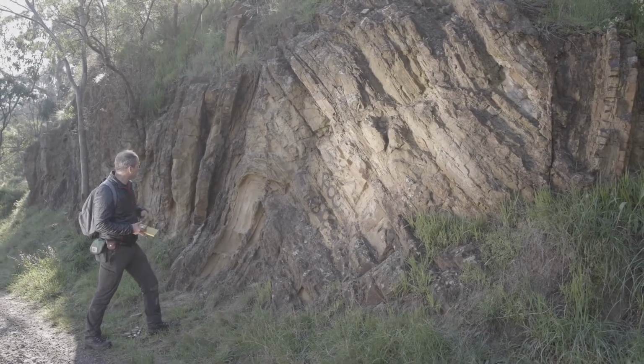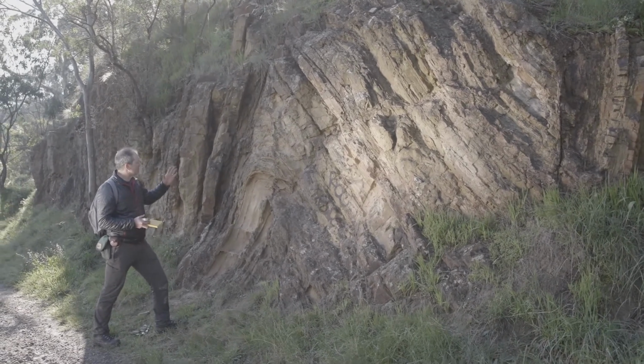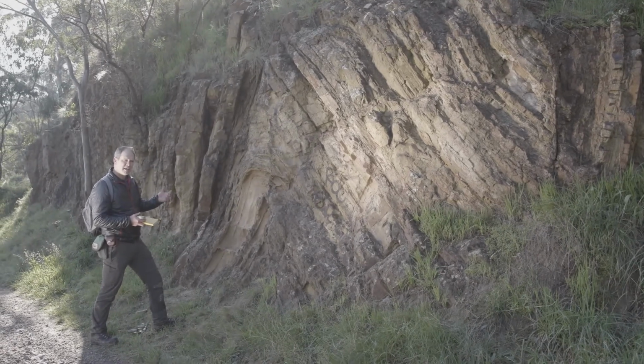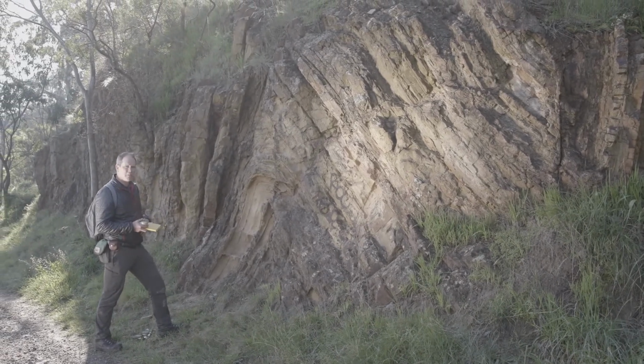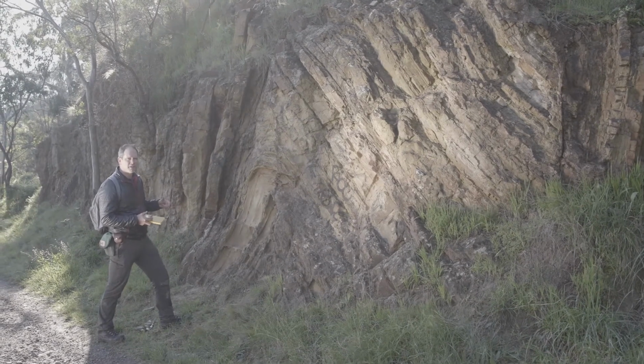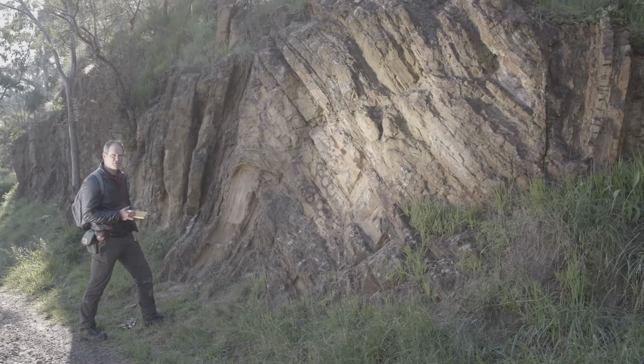These folds to me look like they're plunging very gently towards me. They're also cross-cut by faults, and so I'm going to try to measure the strike and dip of the faults and see if they've got any striations on the fault planes, because that will allow me to understand the kinematics of faulting. I'll put all that picture together and that'll really give me an idea of the structure.